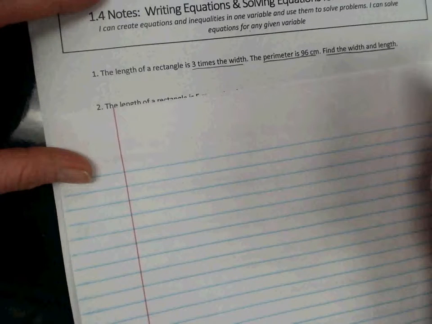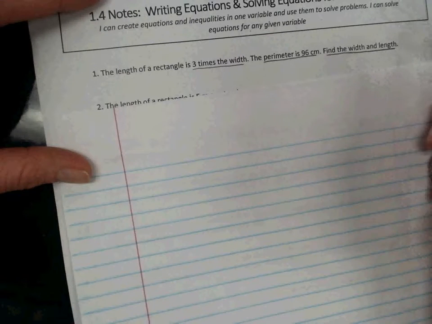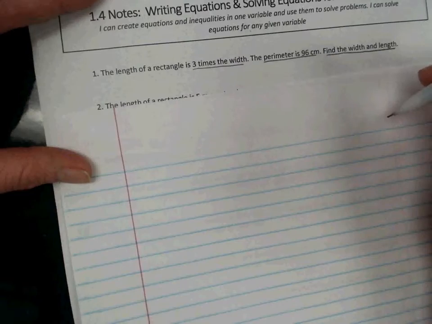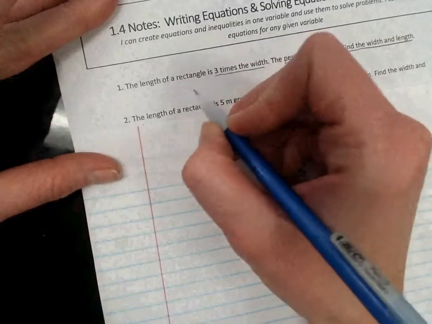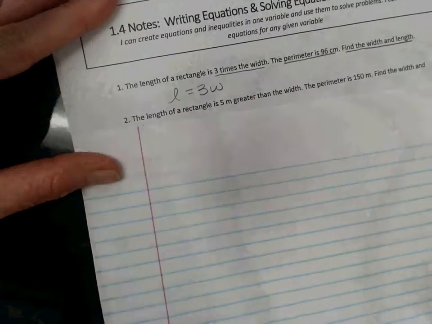Anybody? Logan? Actually, you want to find the length first. Okay. I'm thinking like L equals 3W. Good. So that's a great way to start.